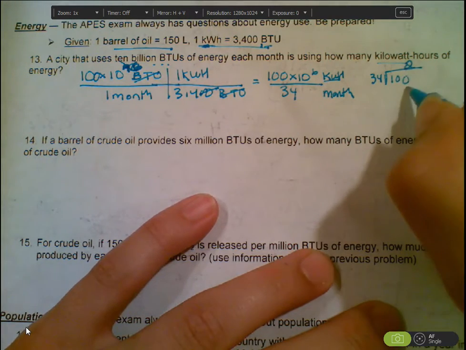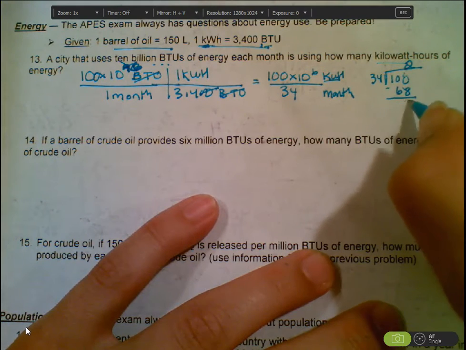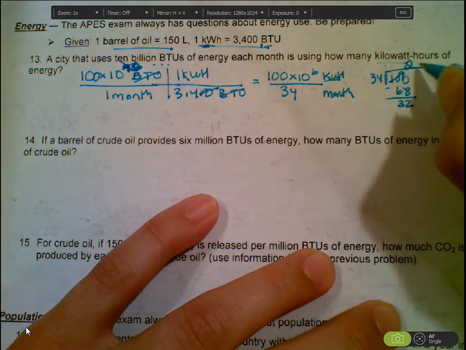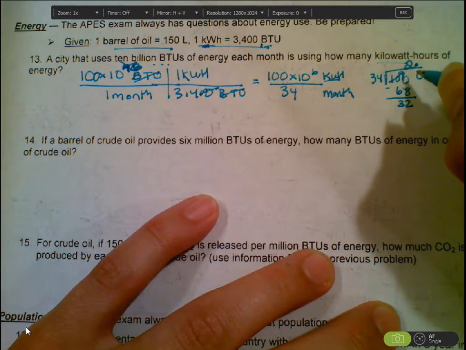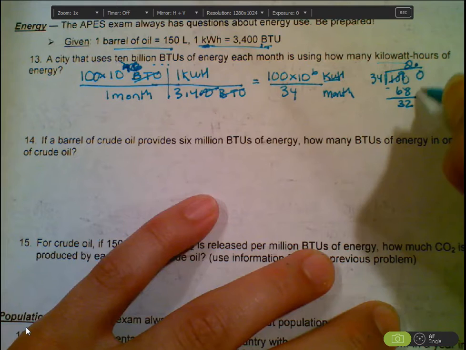2 times 4 is 8. 3 times 2 is 6. And let's see, that is 10. It becomes 9. So 32. Oof, barely. I'm going 1 0 though, because if I don't, then we're assuming that that is an exact number, and it's not an exact number. So we need at least 1 decimal place when it's not exact.